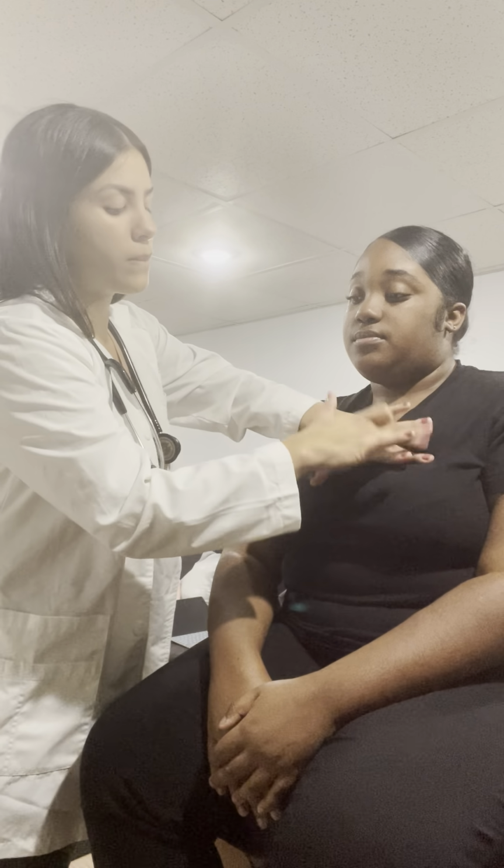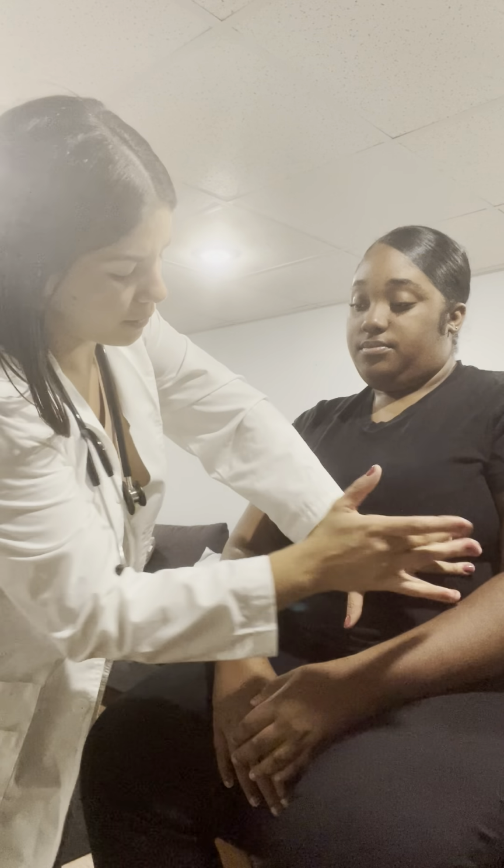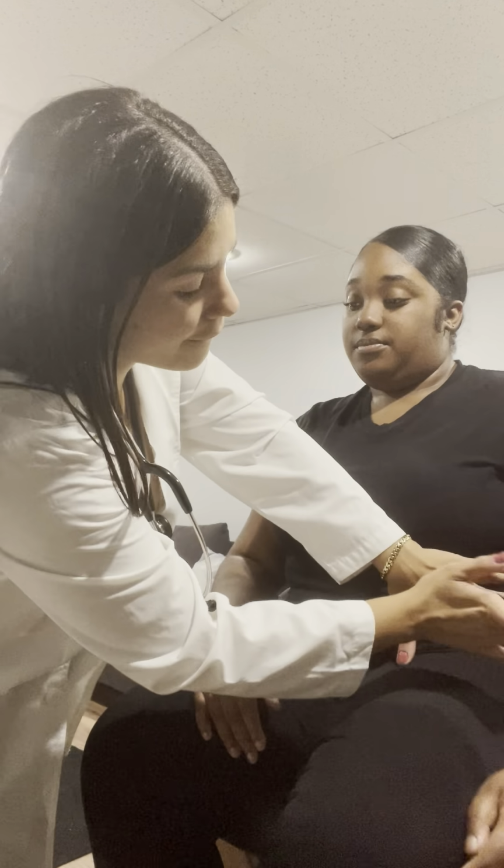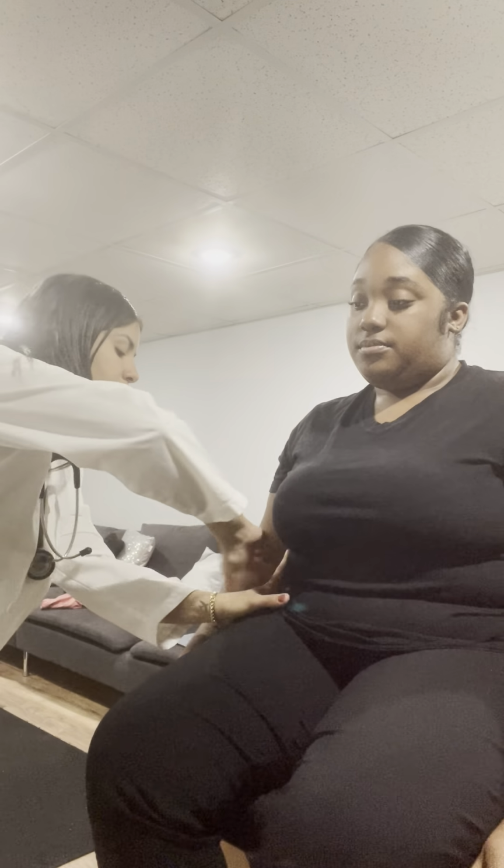And we want to compare the sounds from one side of the lungs to the other side. And again, we want to hear the resonant sound, which is what would be considered normal. If we hear that dullness, then that can indicate that there's some type of fluid in the lungs.